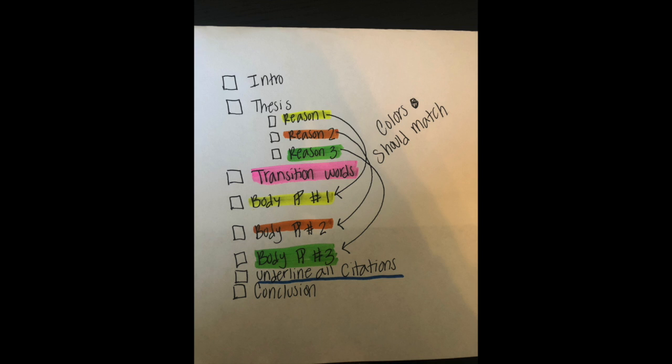Your reason number 1 should match what your body paragraph number 1 is going to be all about. Reason number 2 should match body paragraph 2. Reason number 3 should match body paragraph number 3. Then you should also make sure you have transition words, make sure you have citations, and a conclusion.